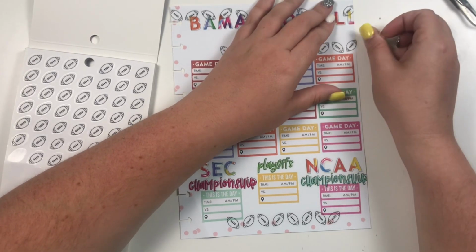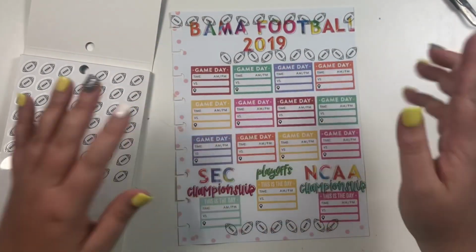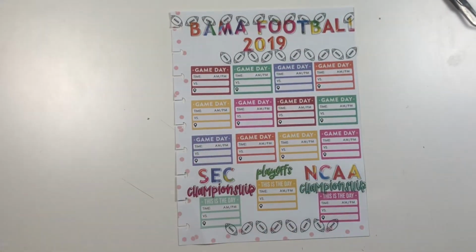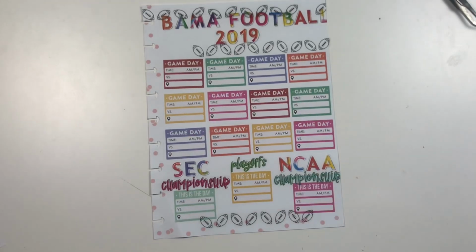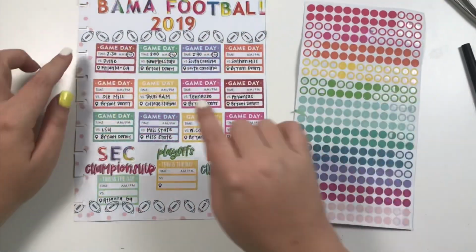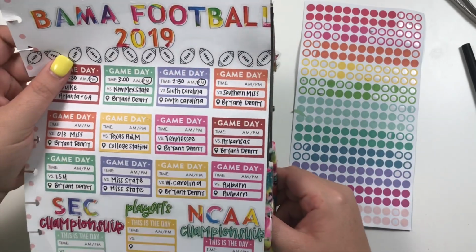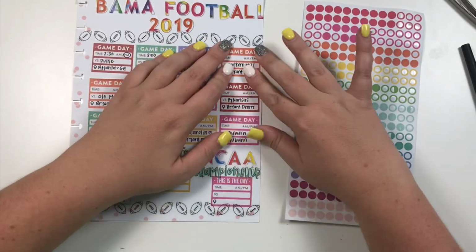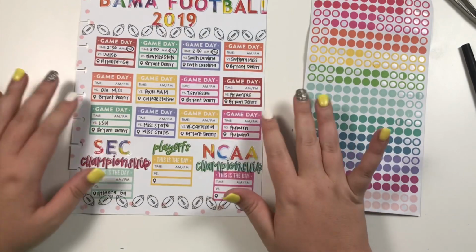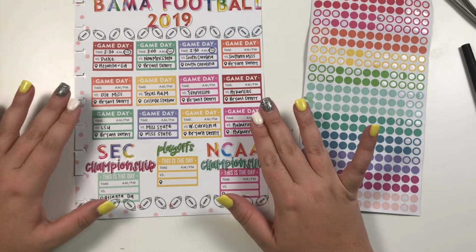So I think what I may go do is peel these off and move them here, and then I'll come back. I won't make y'all watch that part because that could take me a while. I fixed the footballs. I took them off the top. And then while I was off camera, I went ahead and wrote in the games.